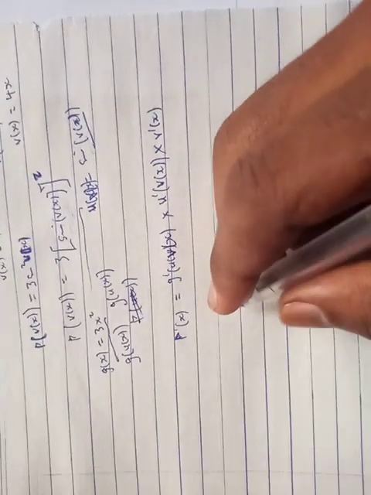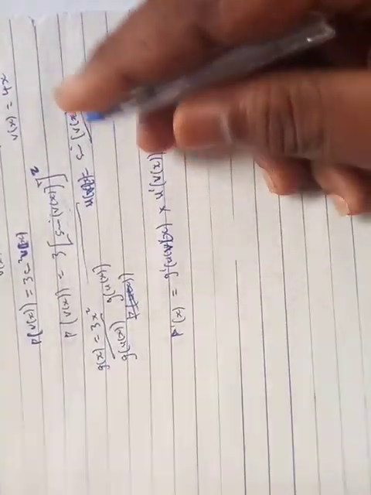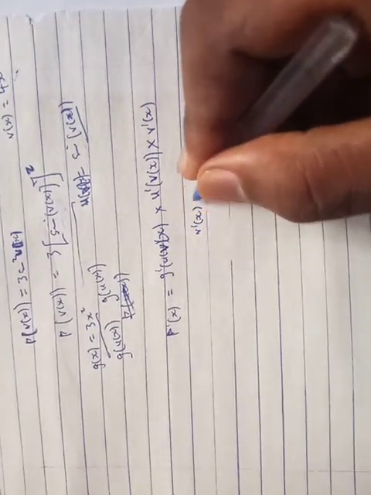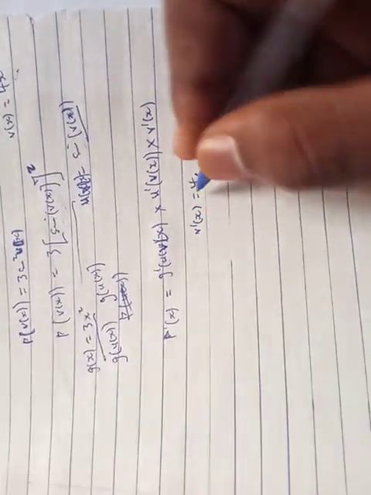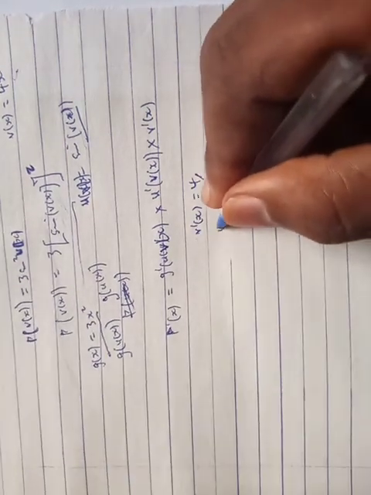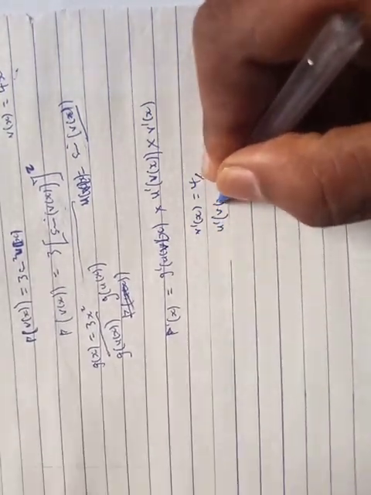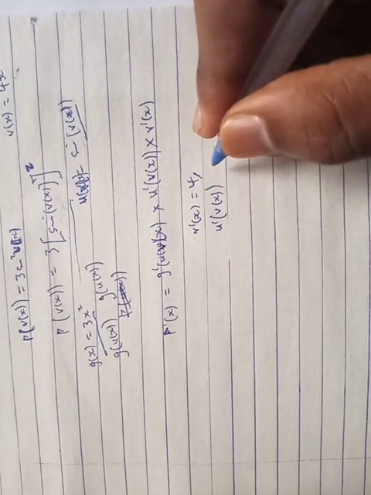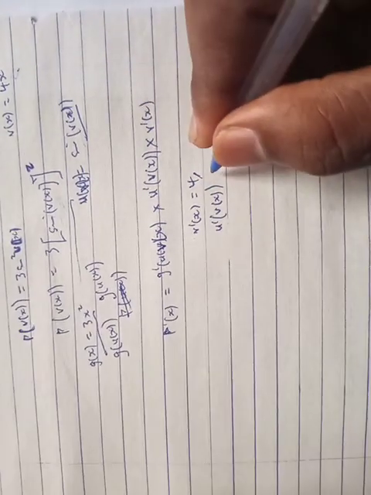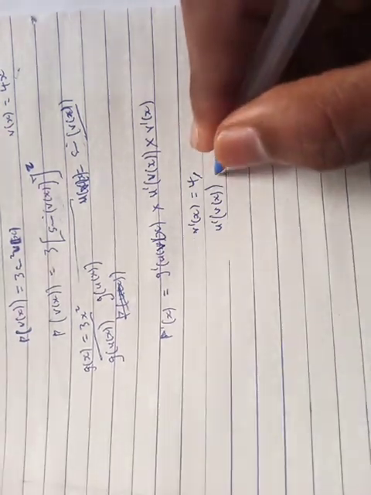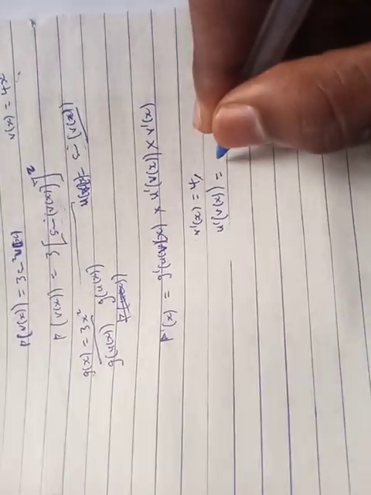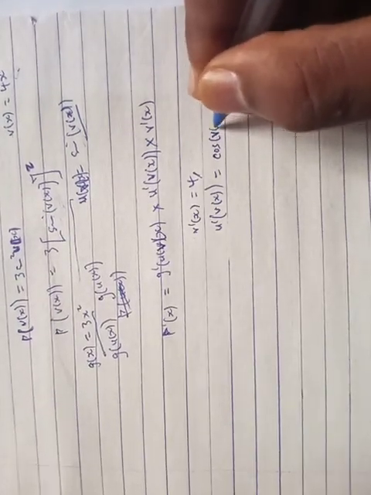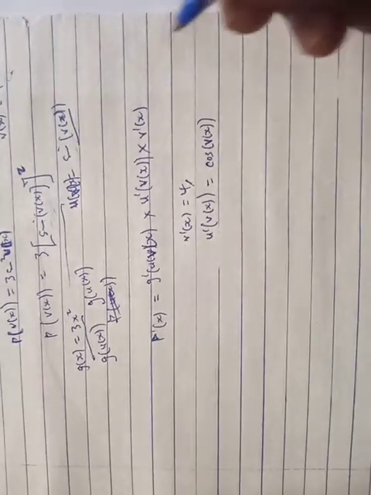So moving on, differentiating this one, the v prime of x will be equal to 4. Have you seen that, guys? And then u prime of v of x, when you are differentiating sine, you get what? Cos. So we have it to be cos of v of x. Simply as that.